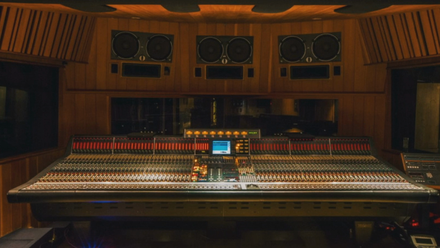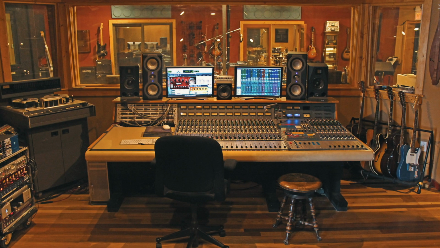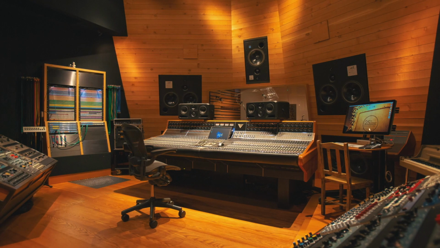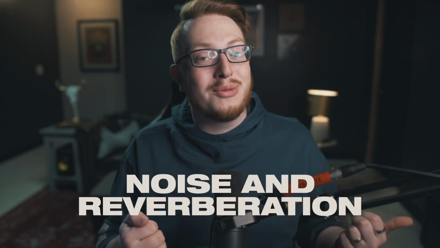There are professional recording studios built around the world that are built and tuned and fixed to very specific specifications to get exactly perfect audio recording every single time. If you're not recording in a room that was built for that exact purpose, I guarantee that there are going to be some issues that you're going to have to overcome when recording in that space. The two main ones that I think are worth talking about are noise and reverberation.